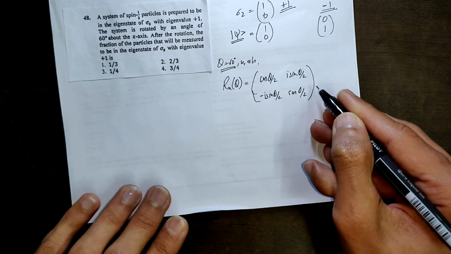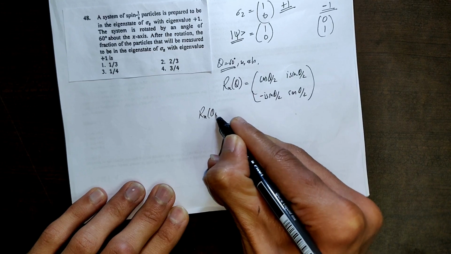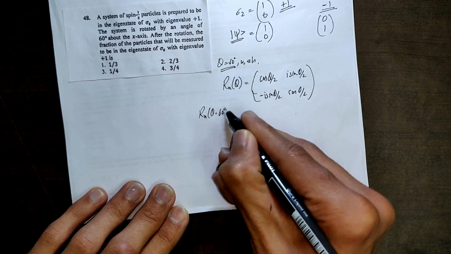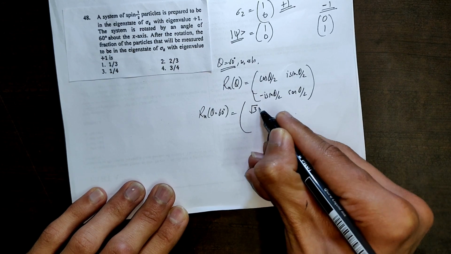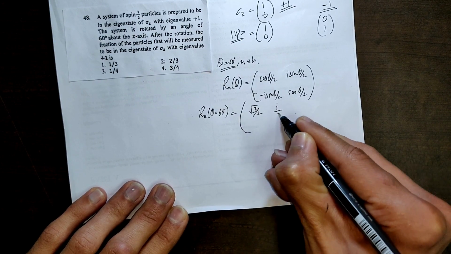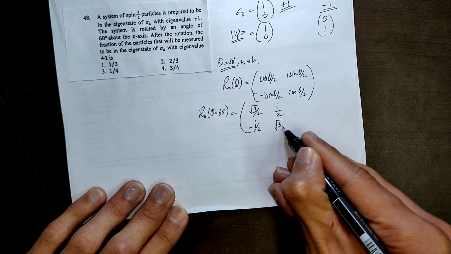If we put theta equal to 60 degrees, Rx would come out to be root 3 by 2, i by 2, minus i by 2 and root 3 by 2.